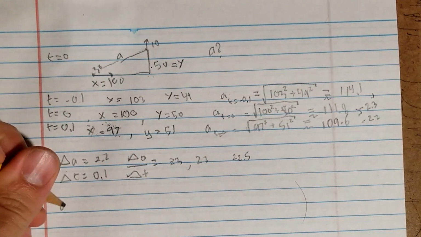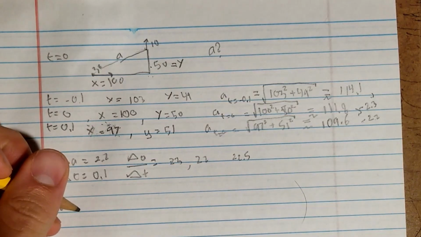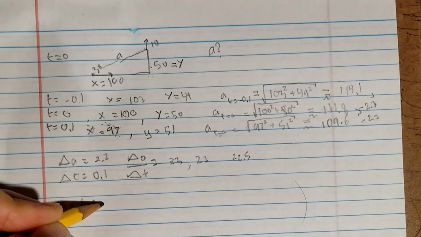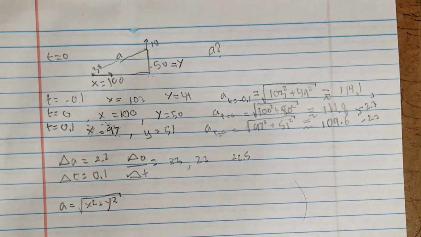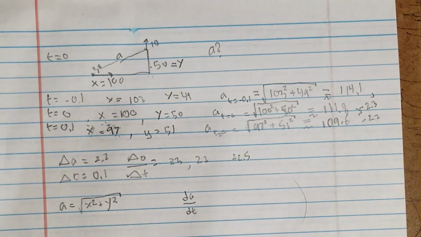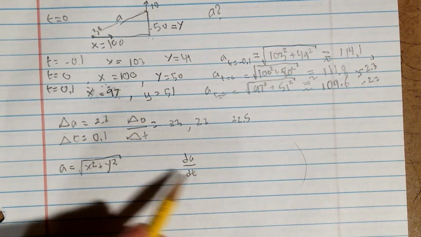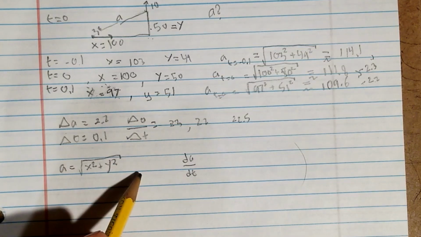So A, what does A equal? A equals the square root of x squared plus y squared. We want to find how A changes with time, so we want to find dA/dt. A is related to x and y, not t. So how can we get x and y in terms of t?